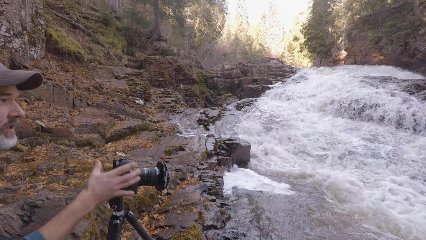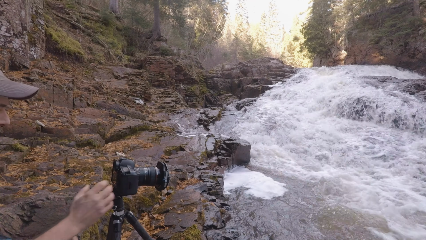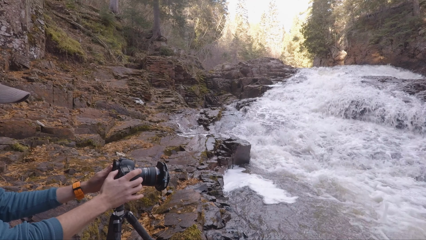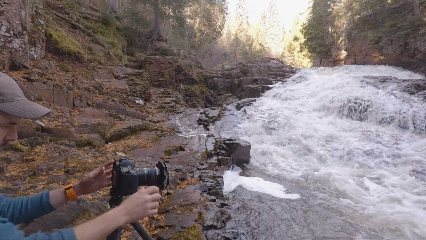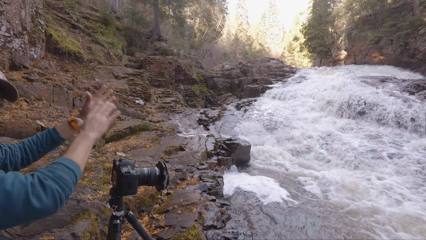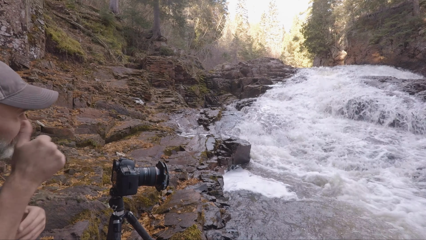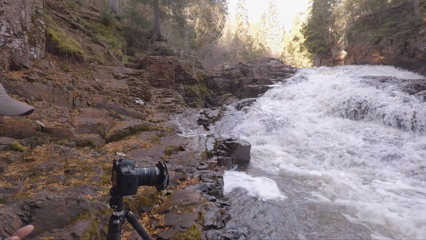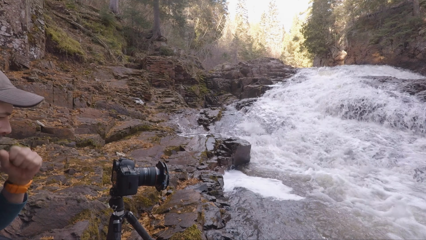What's grabbed me about this one is just the contrast between the dark rock and the white water. So that's what I'm shooting. Shooting a kind of focused in here on a little cross section of the fall. It's running through my frame, not shooting directly at it or down it. I'm letting it kind of run through. So my foreground is just a bunch of rushing water.